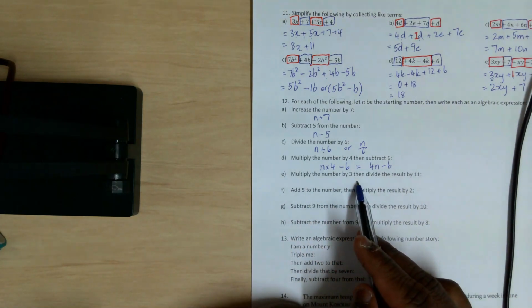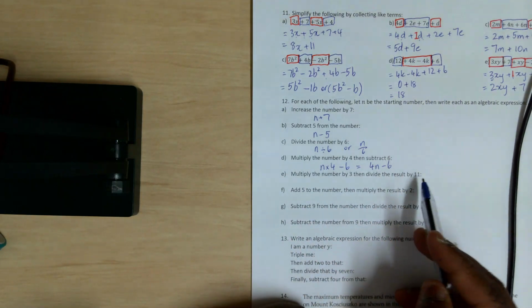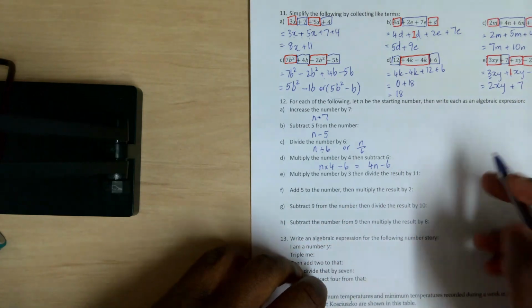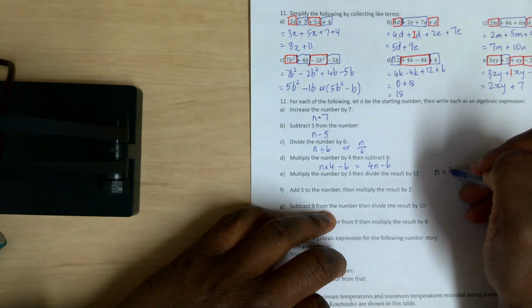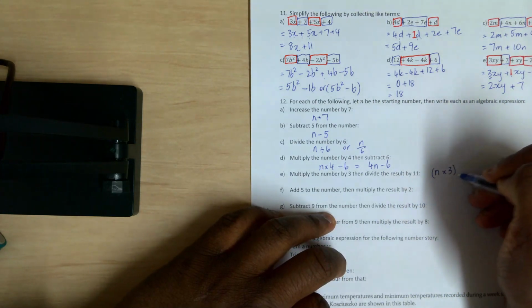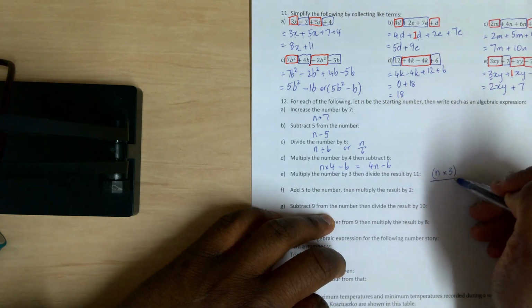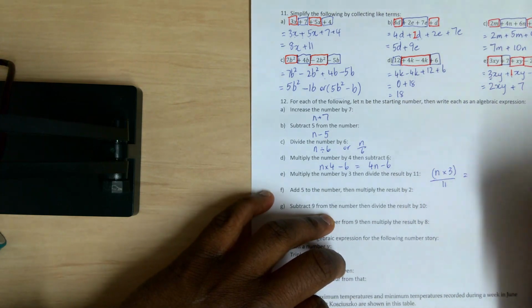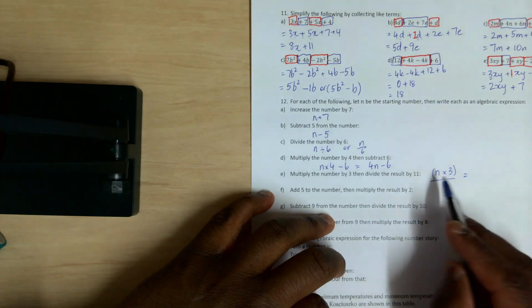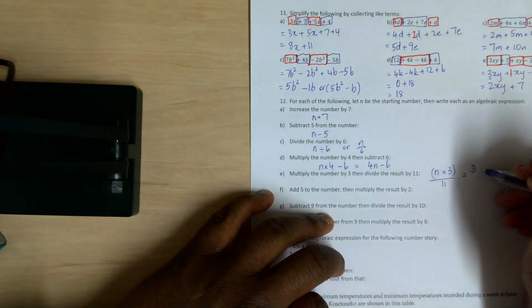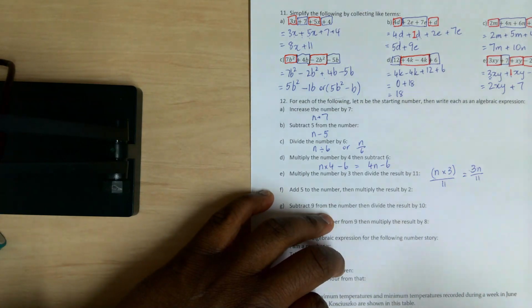Multiply the number by 3, then divide the result by 11. I'm going to do that over here. So my number n, I'm going to multiply it by 3, and then I'm going to divide that answer by 11. Which again, if we write it without the multiplication and put in our numbers before our variables, we write it as 3n over 11.